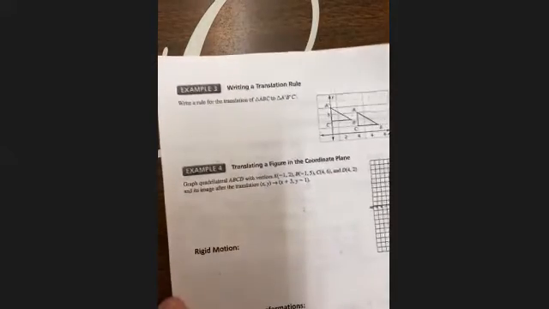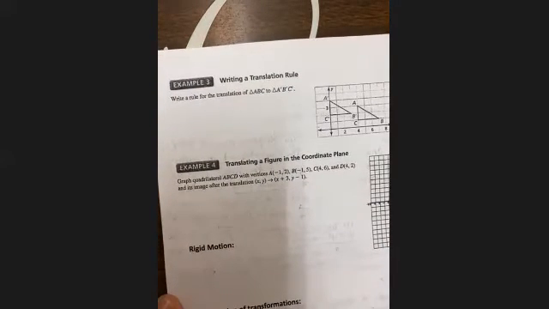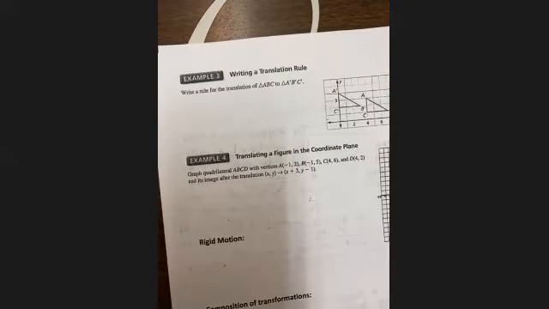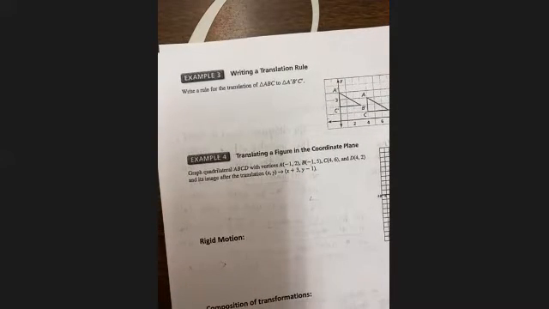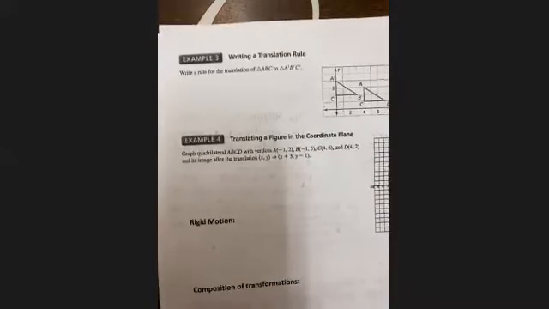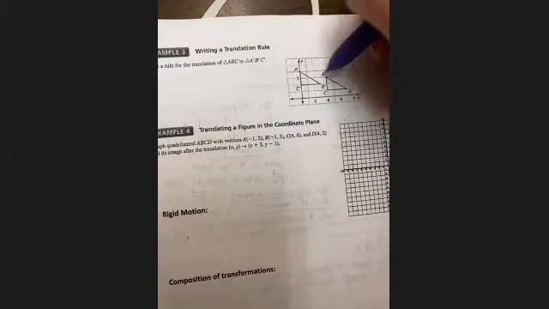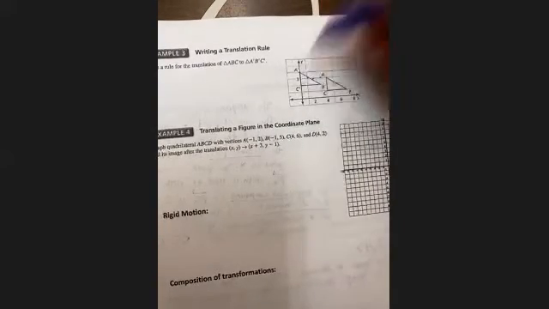Example 3 says, write a rule for the translation of triangle ABC to triangle A prime, B prime, C prime. If it is asking for a rule, I will show your final answer in a minute. So let's talk about what exactly is happening here. To get from A to A prime, I went left 1, 2, 3, 4, so I went left 4 and up 1.